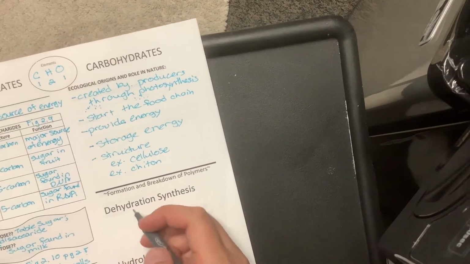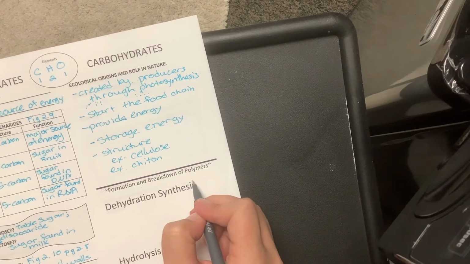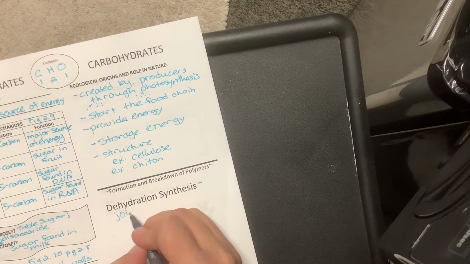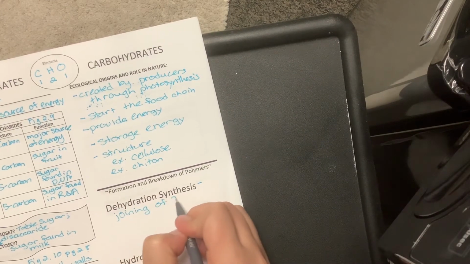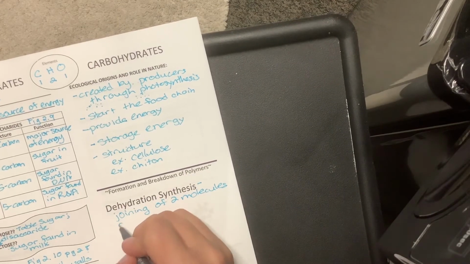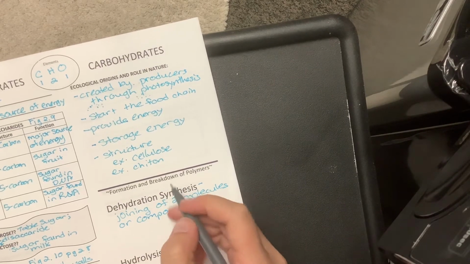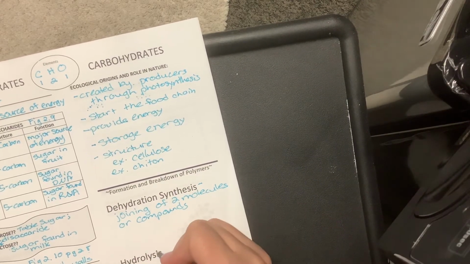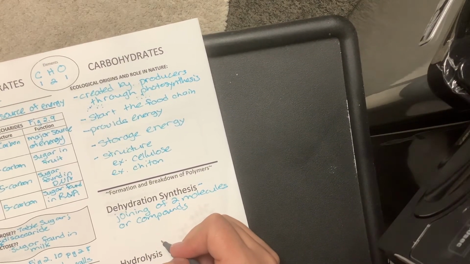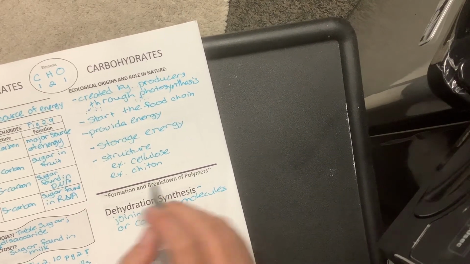So let's look at how we make them and break them. In order to make them, we do dehydration synthesis. It's the joining of two molecules or compounds. We actually do this when we're linking amino acids together, when we're linking nucleic acids together, when we're linking carbohydrates together.